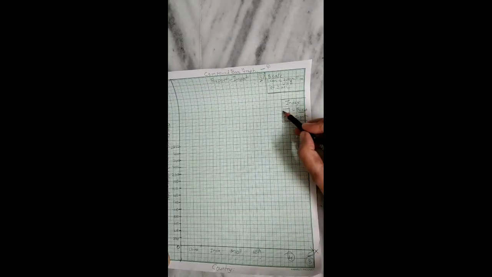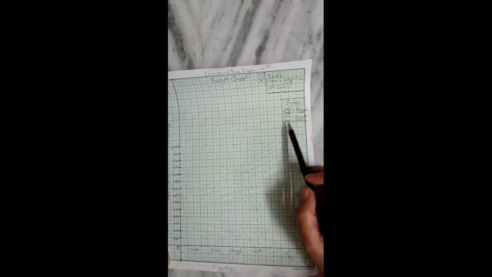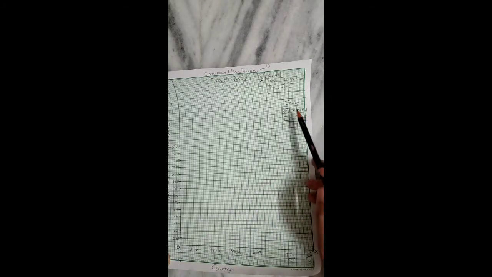So suppose I am shading the export like this. I might leave the import plain, or if you have time, you can also shade it completely. It depends how much time you have in the exam. Either one of the two you can leave plain and shade the other one. Okay, so I'm shading export and leaving import as it is. Okay, we start with the actual plotting.